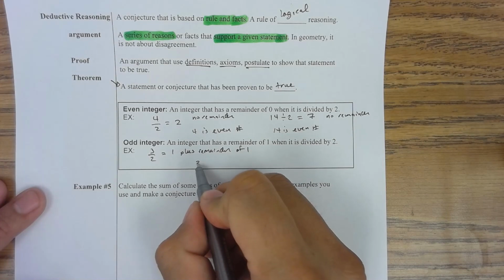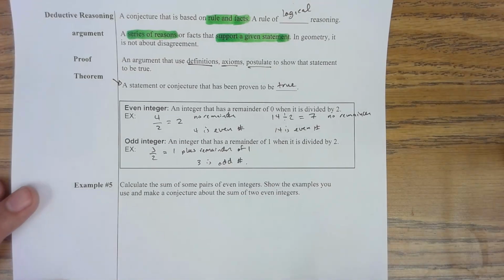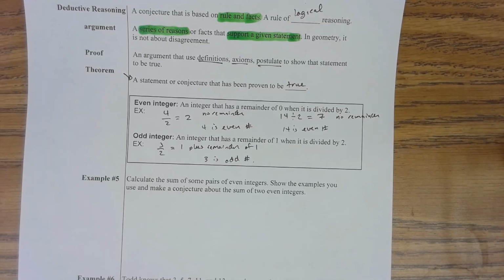So that means 3 is an odd number. But to make it really simple, all you have to do is look at it, divide by 2. If you get something decimal, then the chance of that's an odd number. Okay, so that theorem, there's no way to disprove it. It's already been proven enough times to show that, hey, it's odd when you get a remainder of 1.